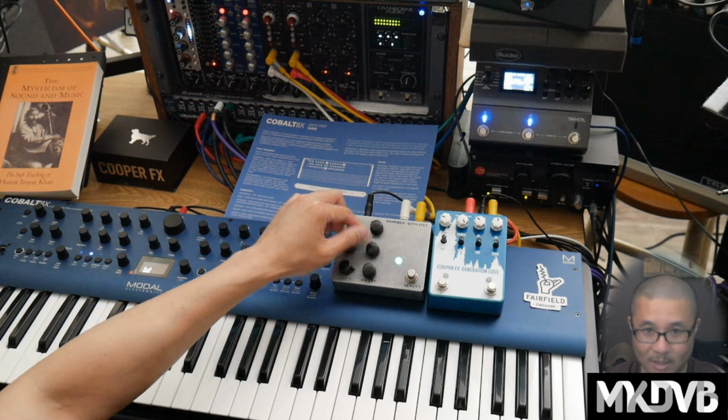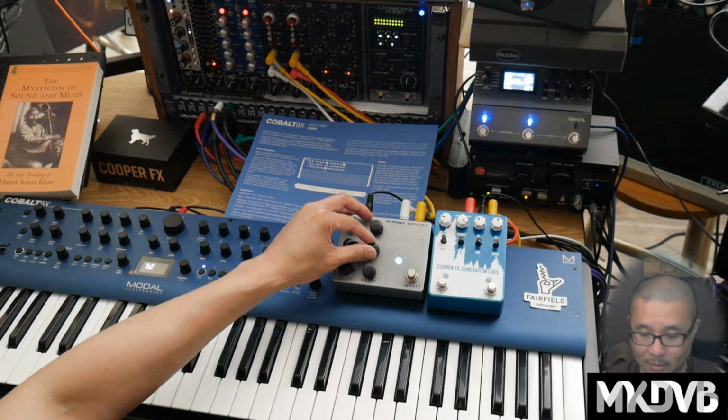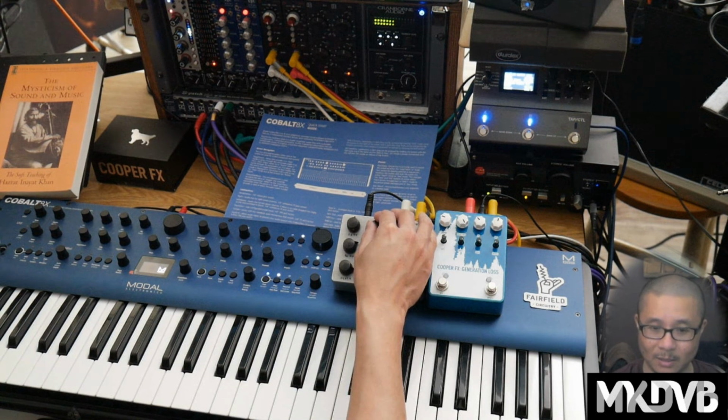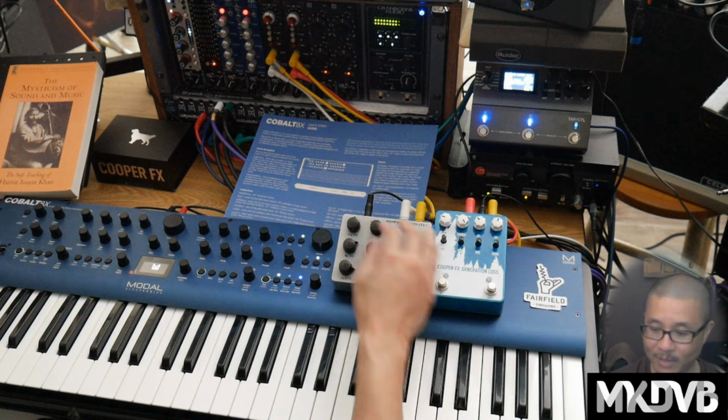Just messing around with these knobs here. Oh, that sounds pretty good to me. It's a little dark, huh? Darker than the Gen Loss. Should we go back and forth? Let's do it.